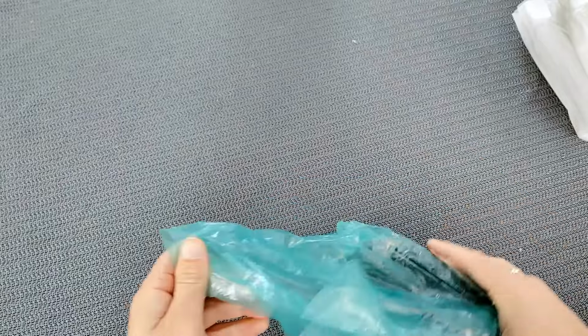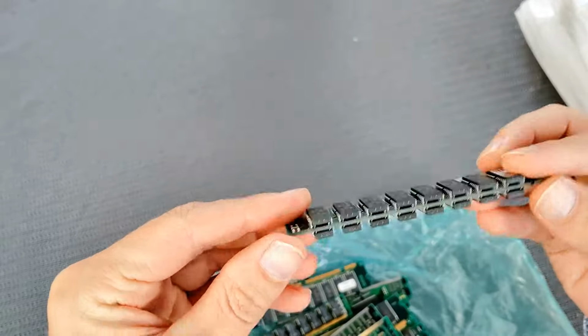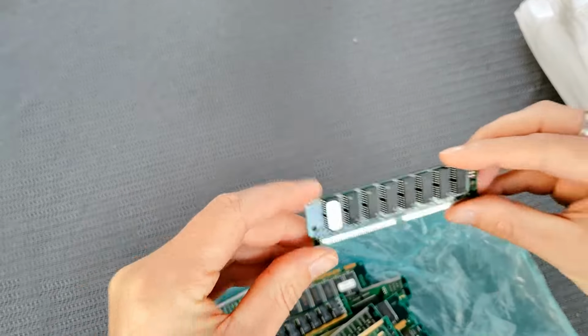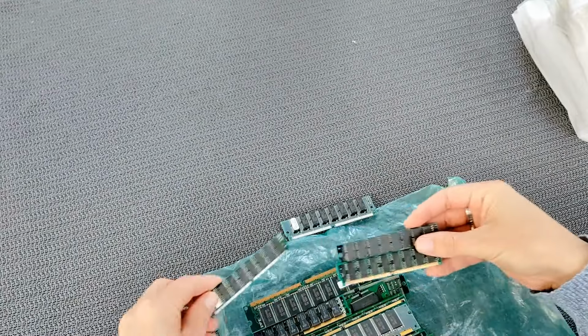In this green bag we have several different RAM modules. These are 72-pin PS/2 or EDO modules. Let's see if they fit together.